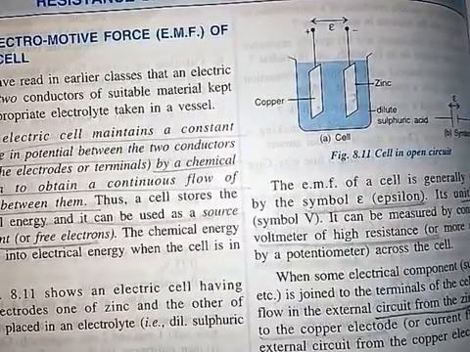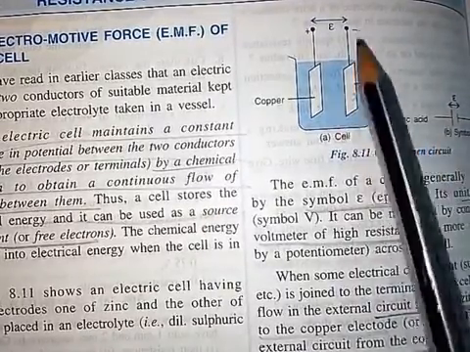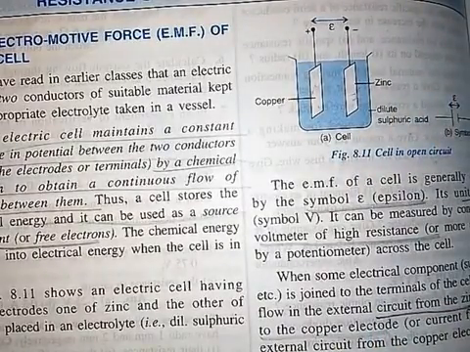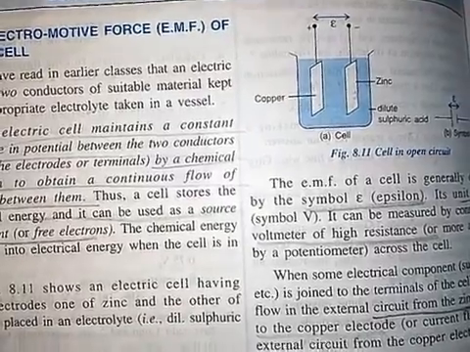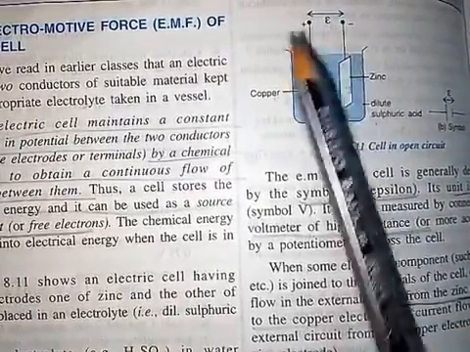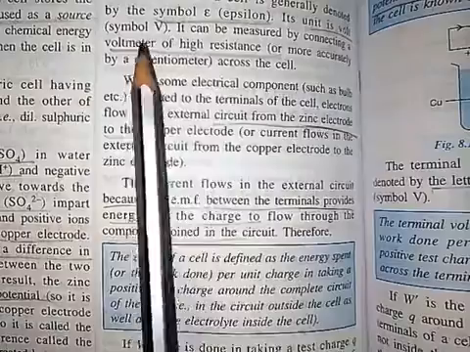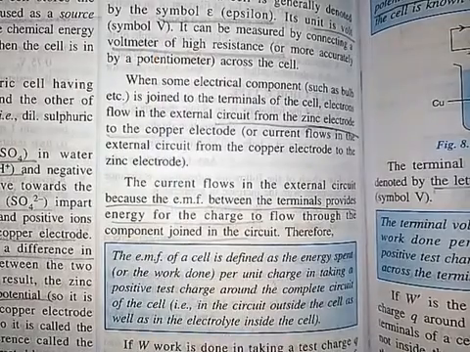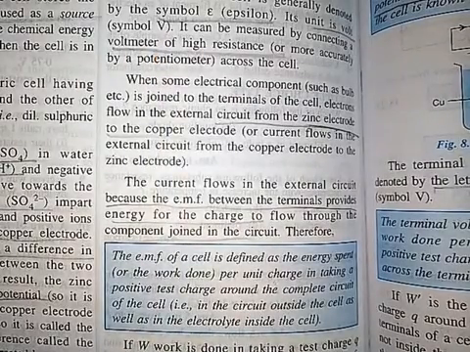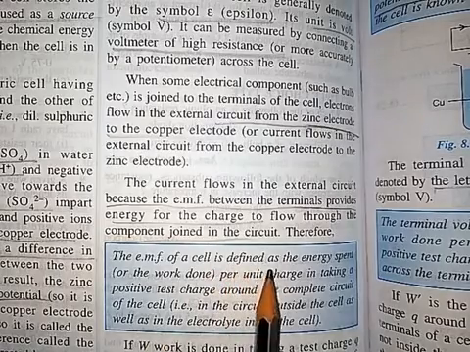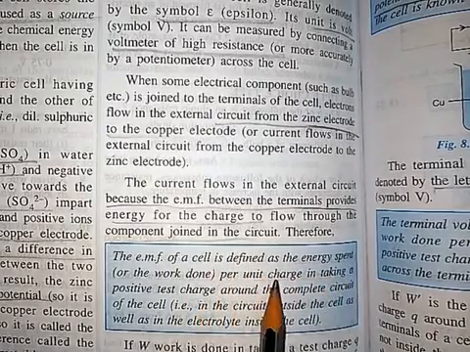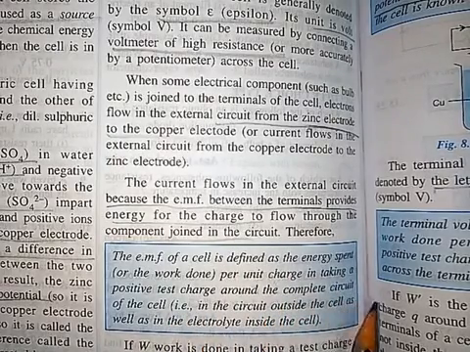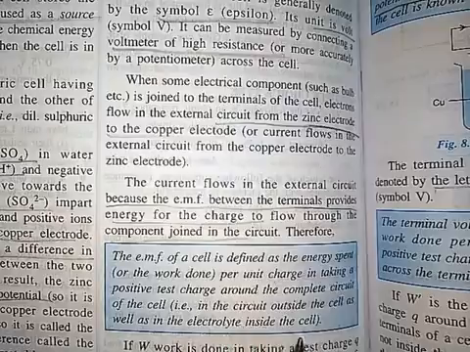So we can say that when no current is drawn from a cell, that is, when the cell is in open circuit, the potential difference between the terminals of the cell is called its electromotive force or EMF. It is denoted by the symbol epsilon here. The unit of electromotive force is also volt, symbolized by capital V. The EMF of a cell is also defined as the energy spent or the work done per unit charge in taking a positive test charge around the complete circuit of the cell as well as in the electrolyte inside the cell.